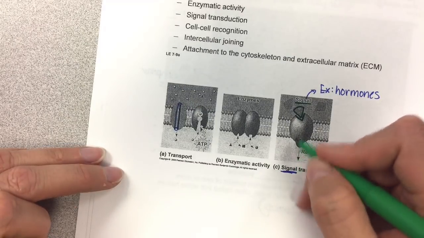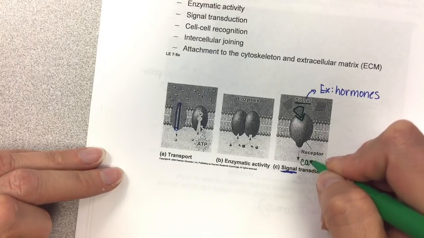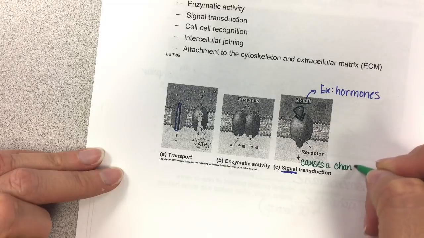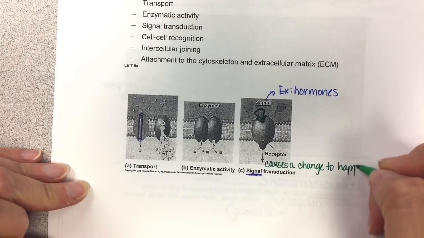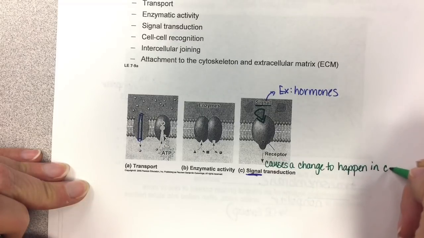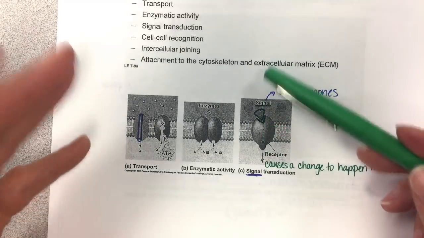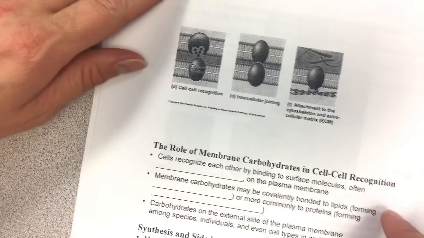So it communicates with the cell inside of here, causes a change to happen inside the cell. All right, so this is how cells communicate with one another, because they can't talk to one another, but they can communicate through molecules.